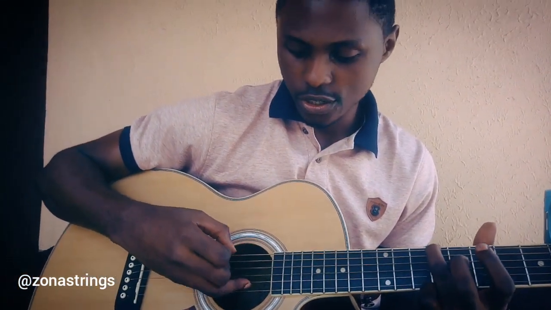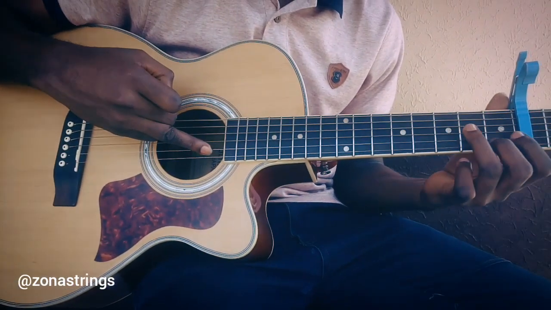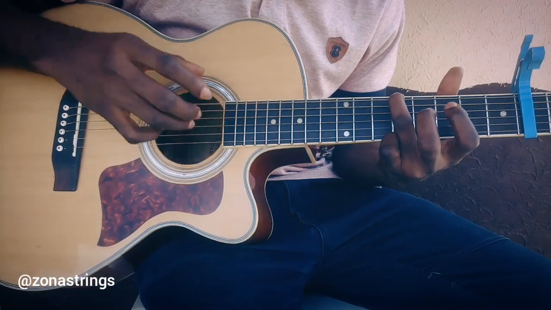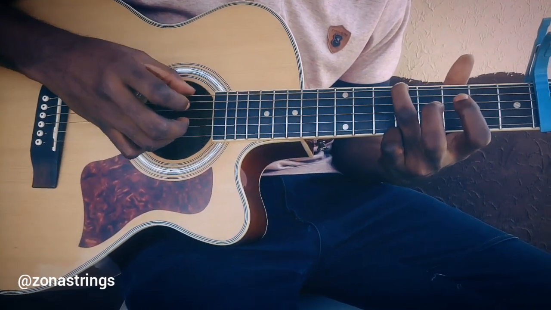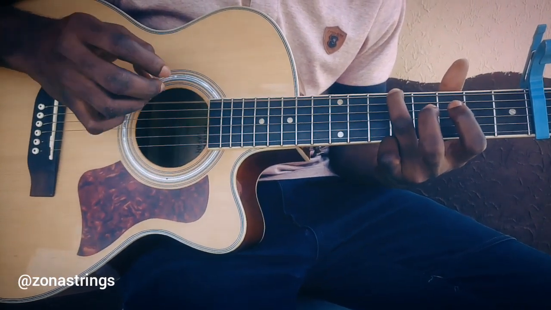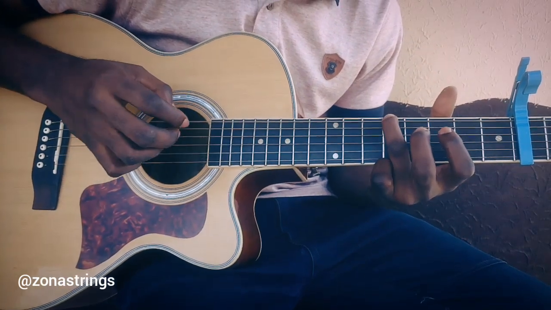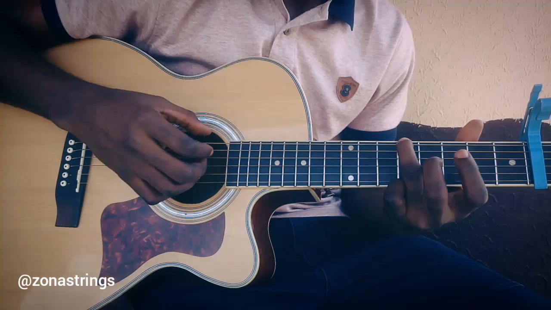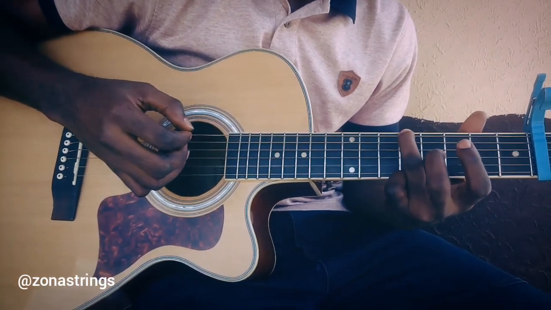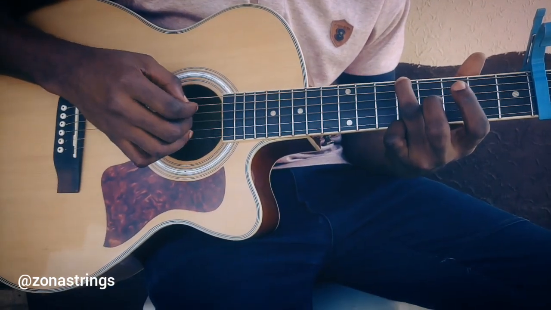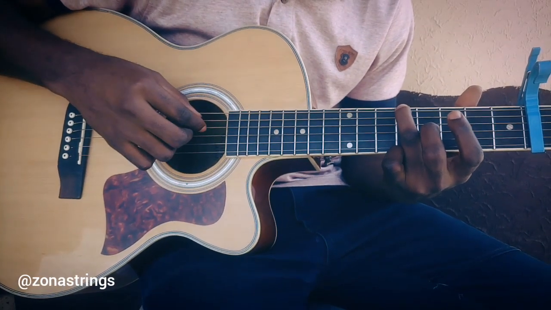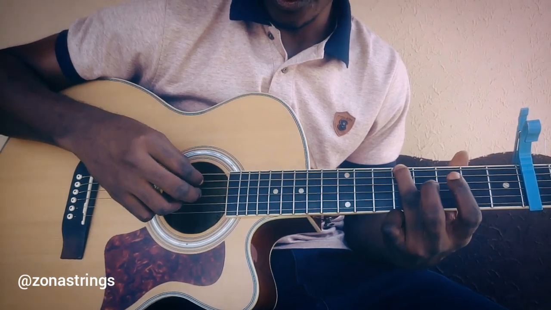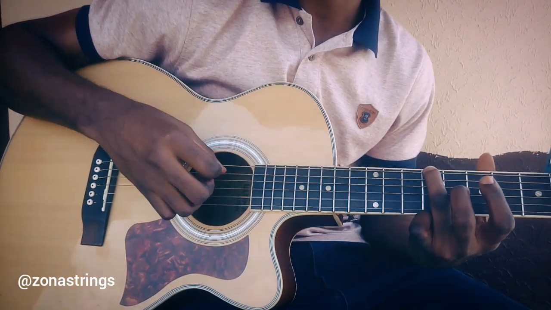simultaneously with the second string here, which is that's the first thing to play on that chord, followed by 1, 2, 3, 1, 2, 3. First finger, second finger, third finger on string 4, string 3, and string 2, just like that.